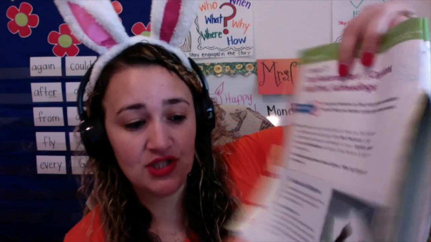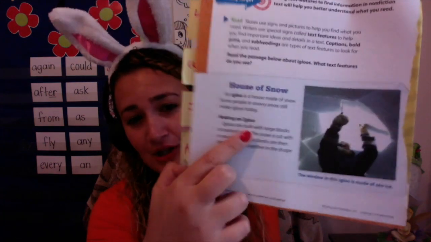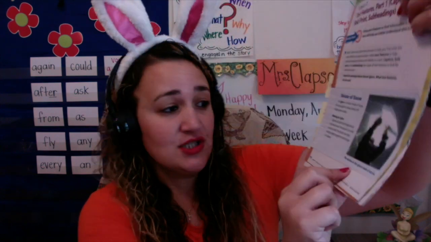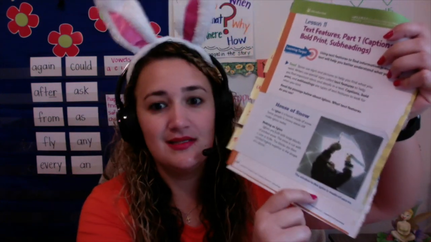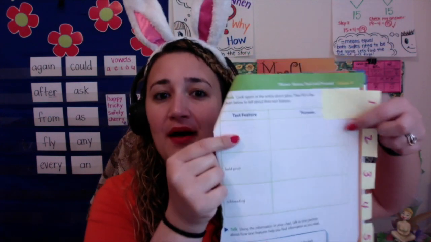The caption talks about the picture. So if you were to look at this picture and you wouldn't know what it was, you can read the caption. It says, "The window in this igloo is made of sea salt." Oh, see, now I know that the window is made of sea salt because of the caption. So the purpose of the caption is to tell me about the picture.